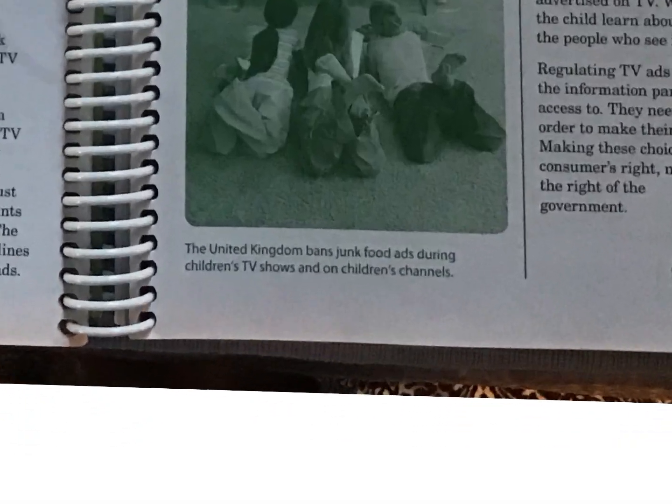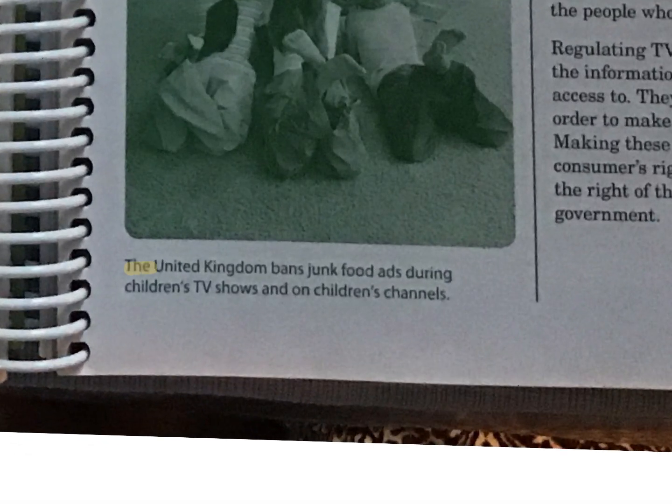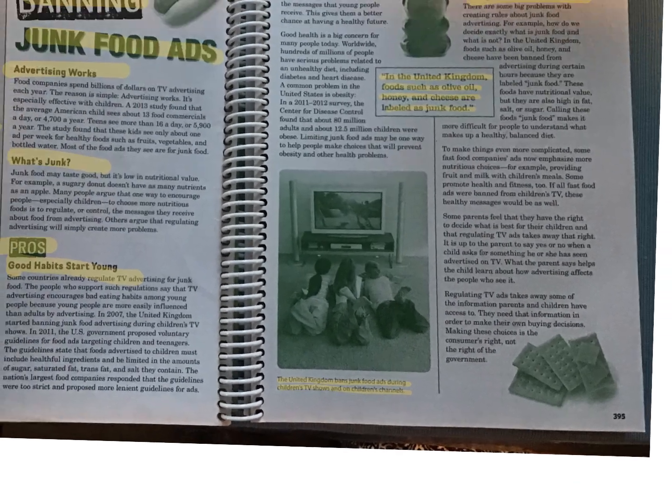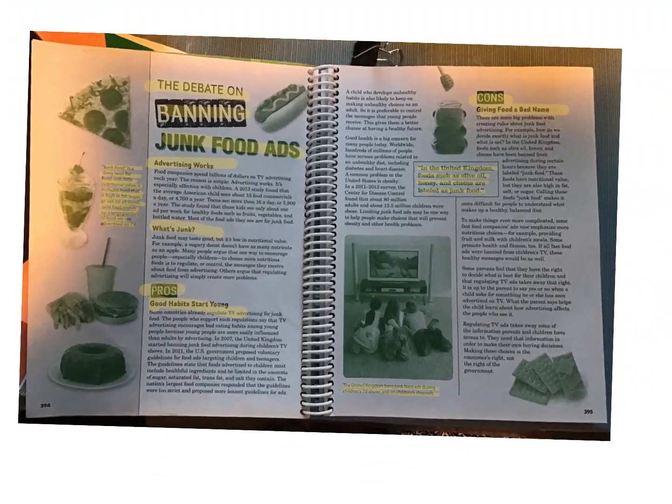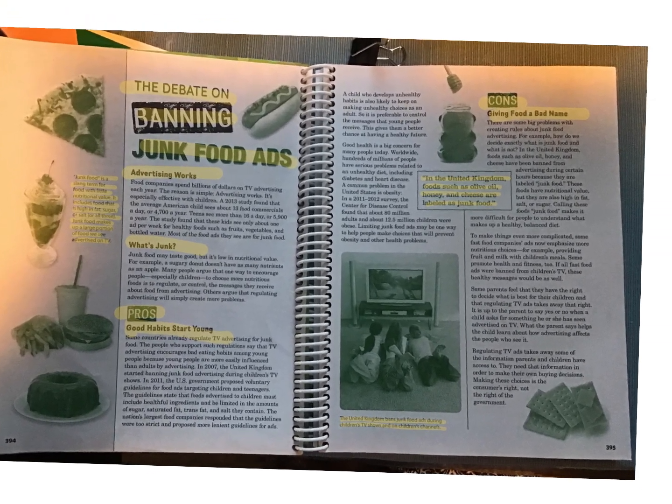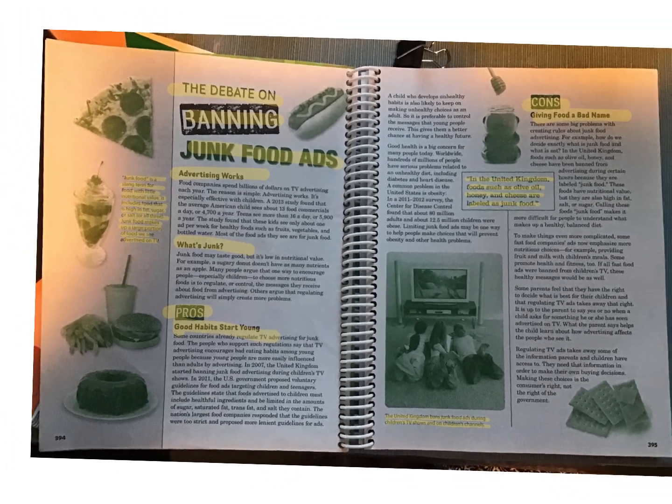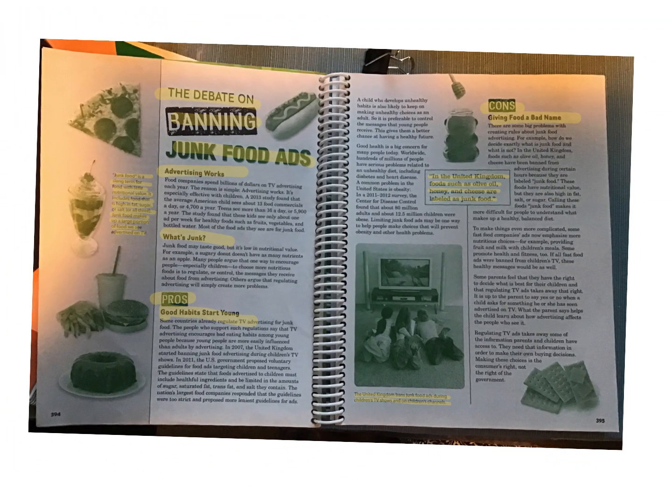Oh, we forgot one. The United Kingdom bans junk food ads during children's TV shows and on children's channels. So I've seen a lot or heard a lot about the UK. I wonder if they are, they're pretty strict over there. I'm not sure. So let's read the article.